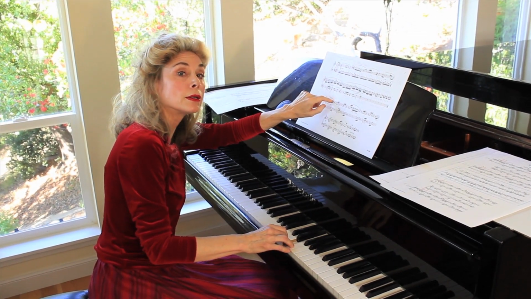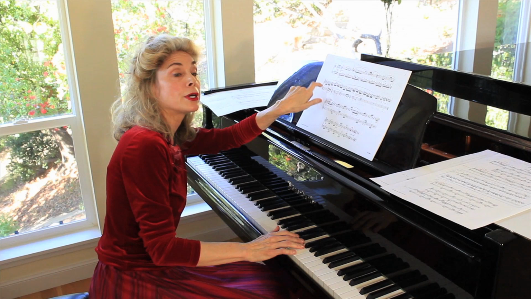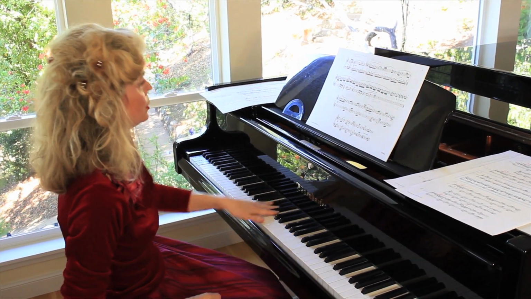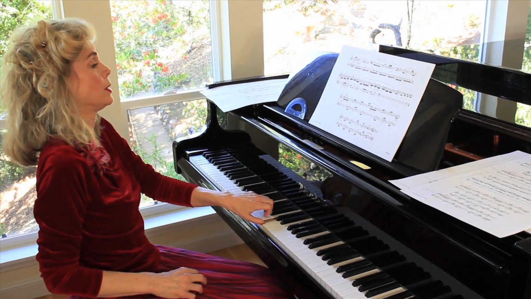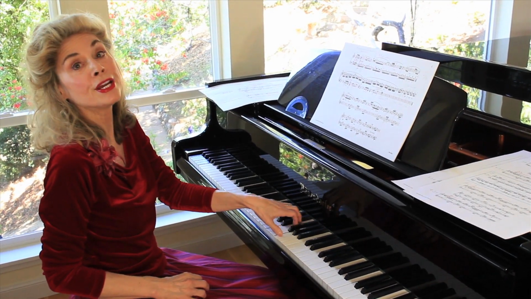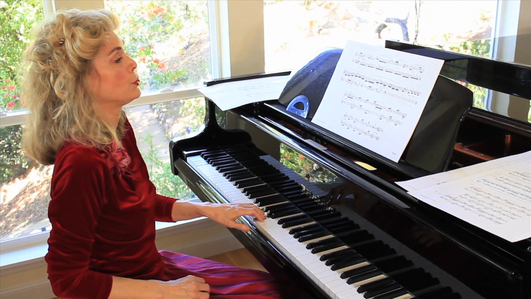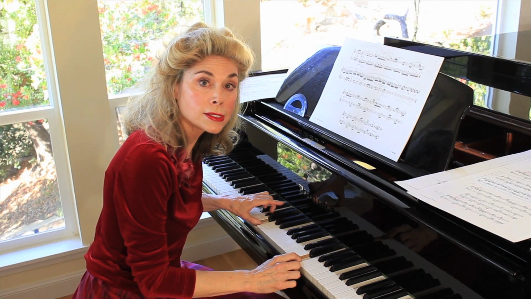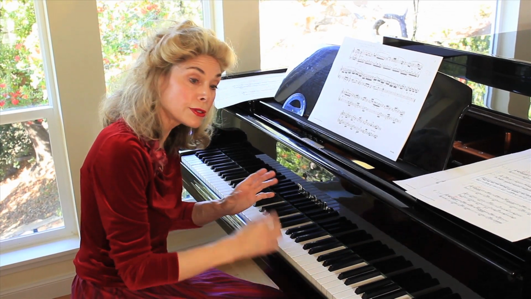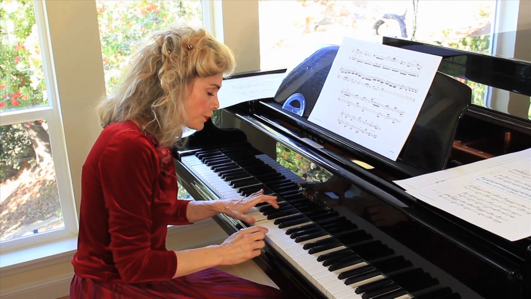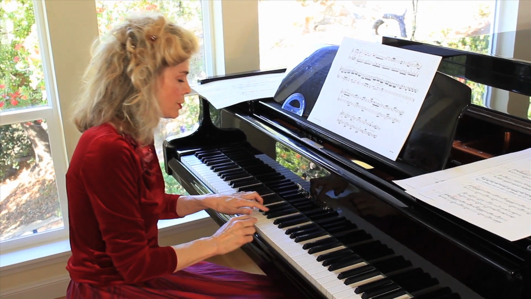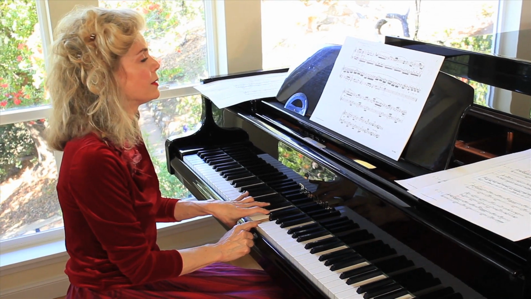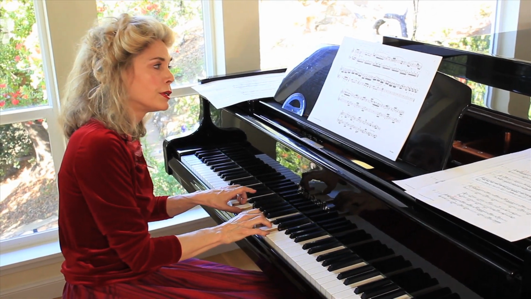Now where's he going? Let's take a look at the left hand and we'll have a better answer. 1, 2, 3, 1, 2, 3, 1. Exact repeat. And 3 and 1, 2, 3, 1. Suddenly, look at the distance again. That's a first inversion of E major, which is the dominant of our home key A minor.